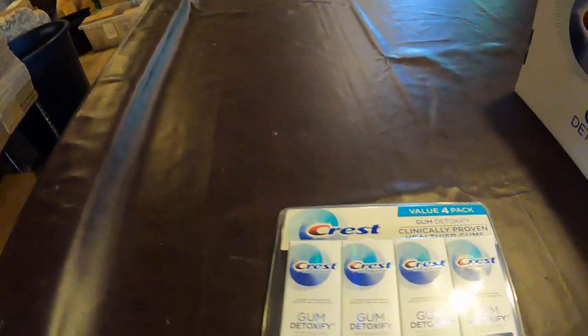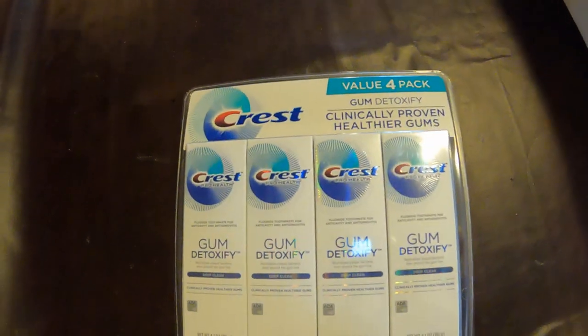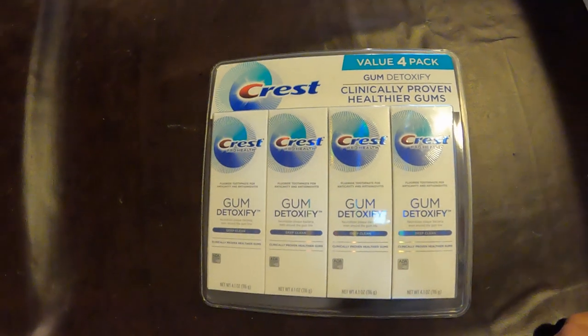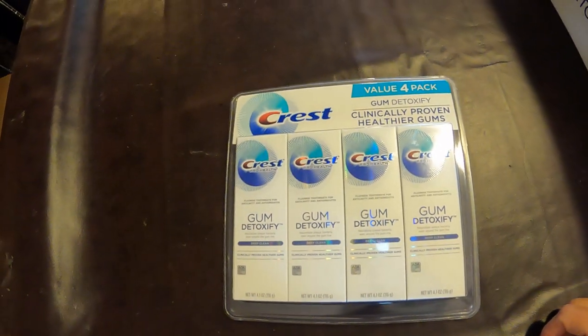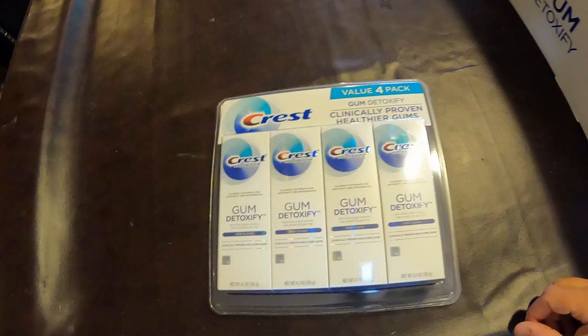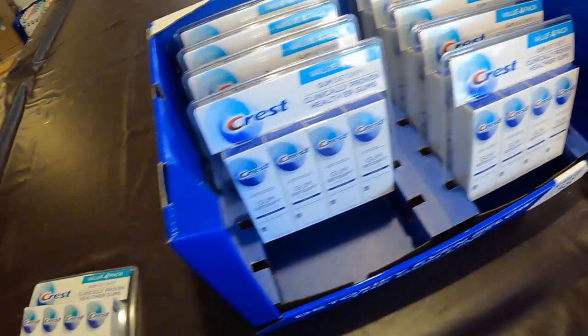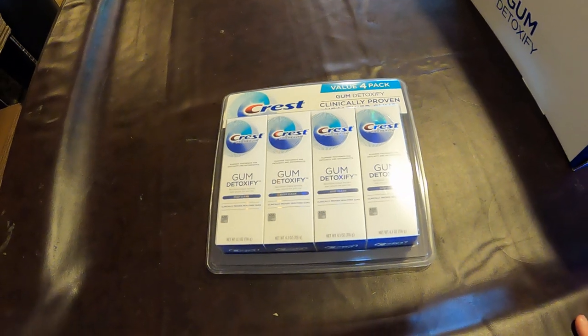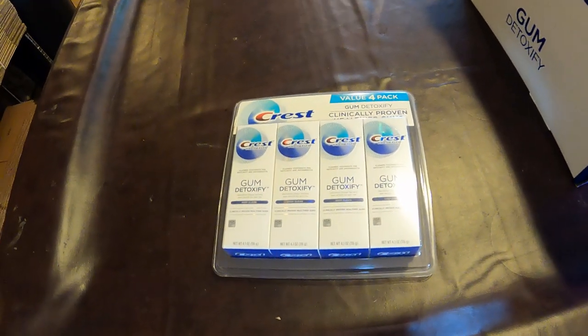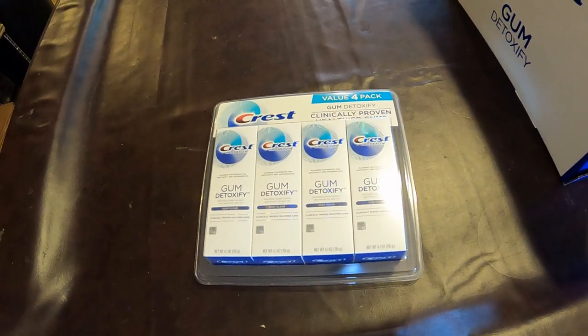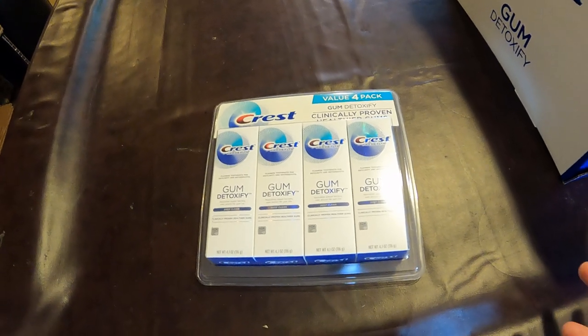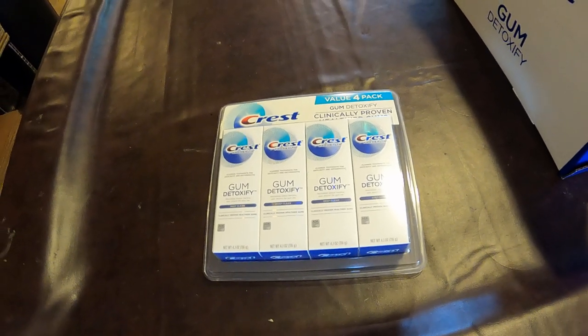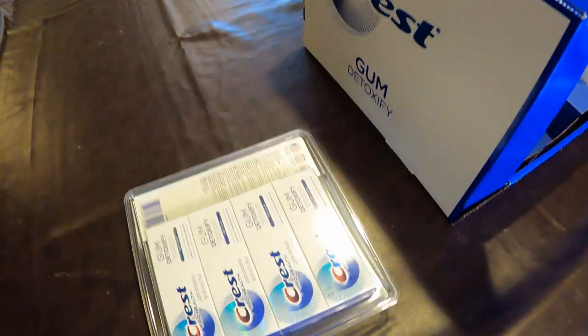So this is the first item that I'm going to be scanning. This is the Crest toothpaste. If you recall back about 2 months ago, what did I get? 8 cases of these, I think. Here are the cases. And I've just been holding on to them. I have sent a couple of them in, and I set a price of, I think, 60% ROI, and I sold them the other day. So I know that my target price is being hit, so it's time to send more in.